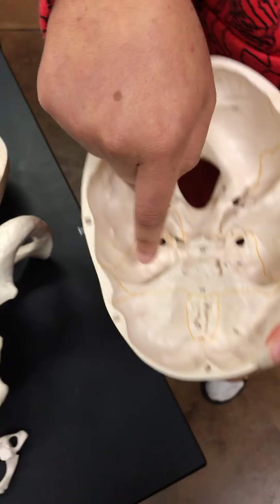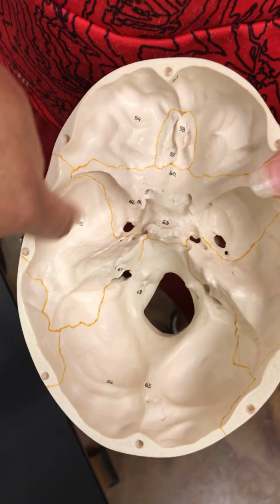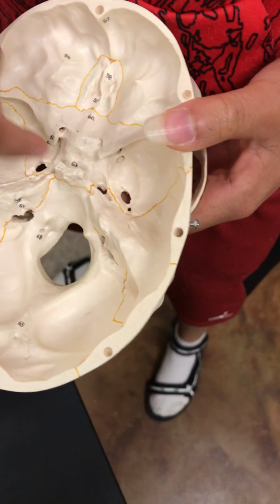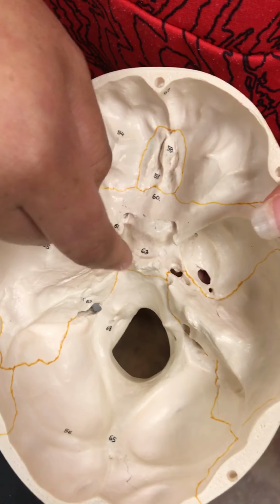And this part right here is the entire sphenoid bone. This part right here is the greater wing. This is the lesser wing. This whole part right there, the sella turcica.